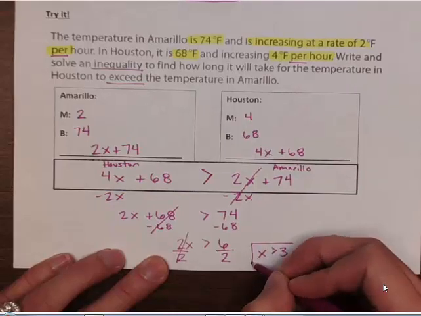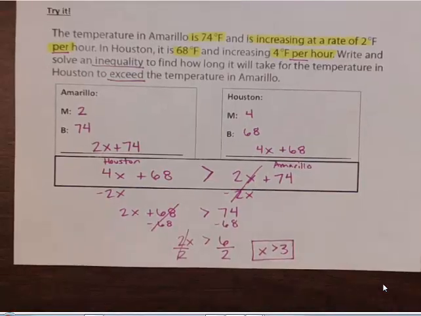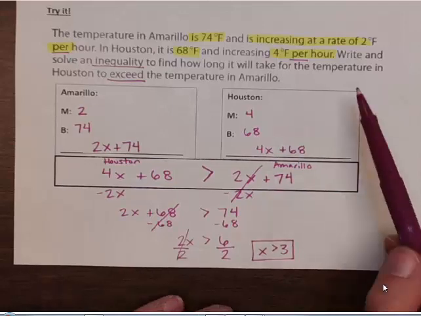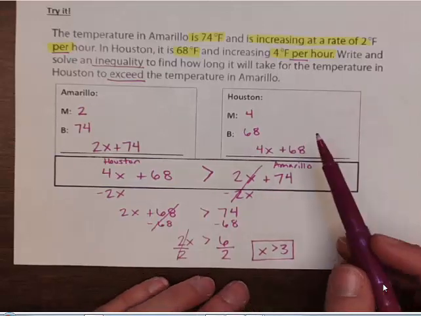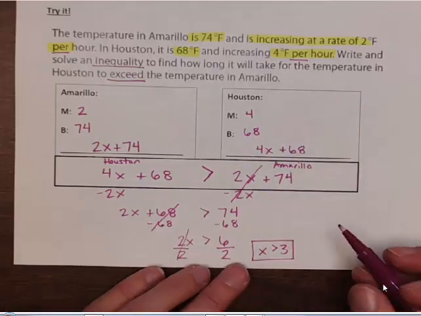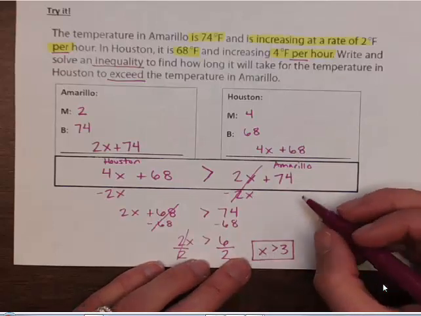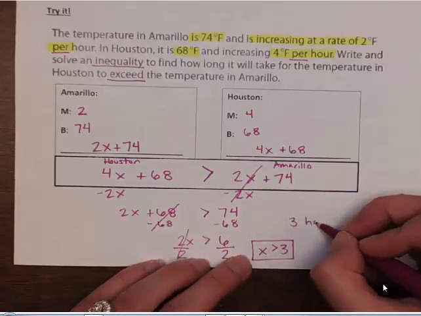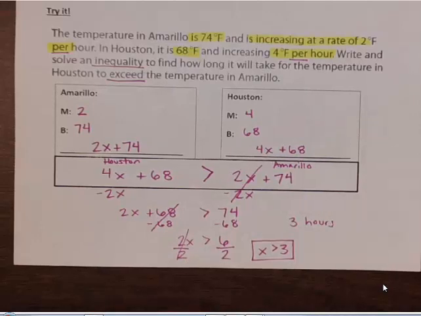Relating that back to the question, it was asking us to figure out how long it will take the temperature in Houston to exceed the temperature in Amarillo. With this, x represented hours. So this means in 3 hours, the temperature in Houston will exceed the temperature in Amarillo.